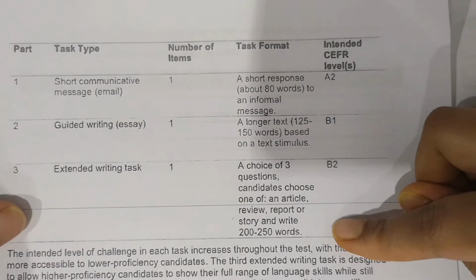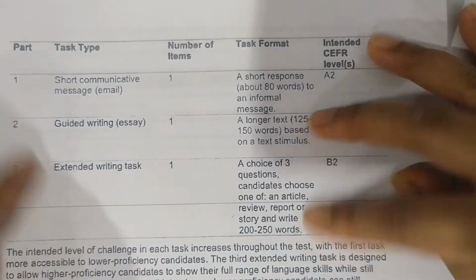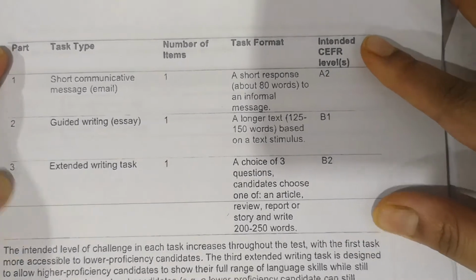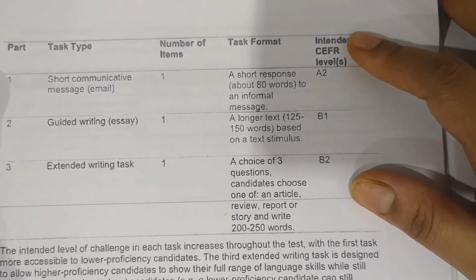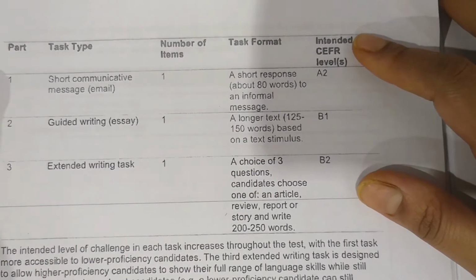Also not much. So a combination of these 3 questions will give you the overall mark of the writing paper, which is 25% of your overall score.